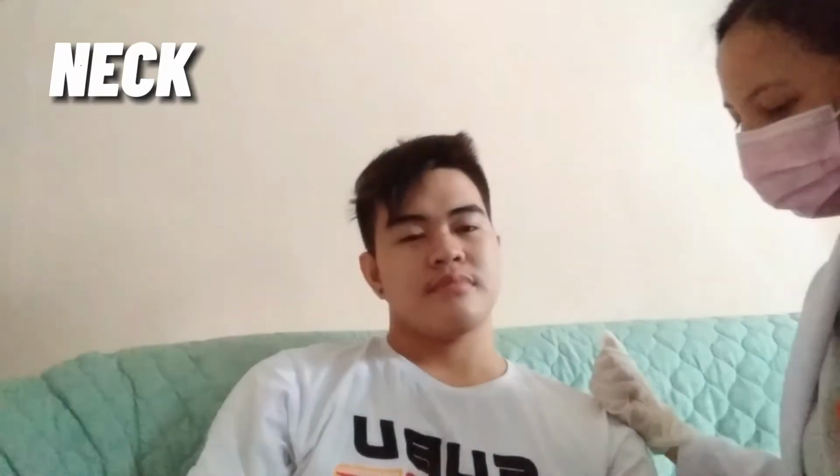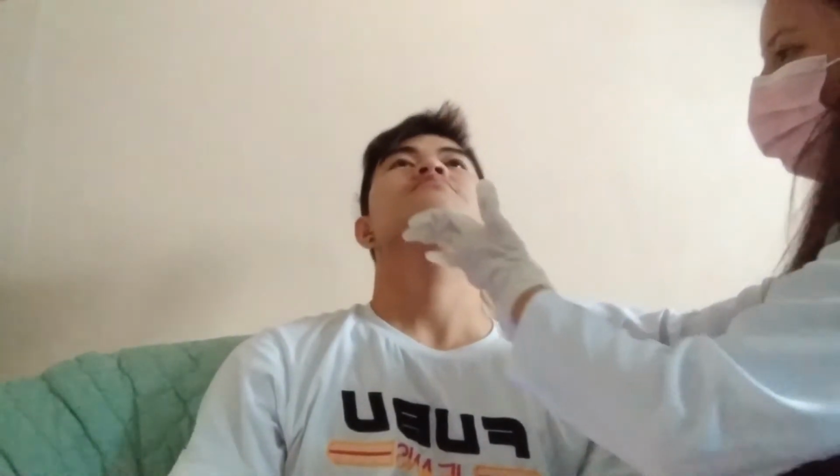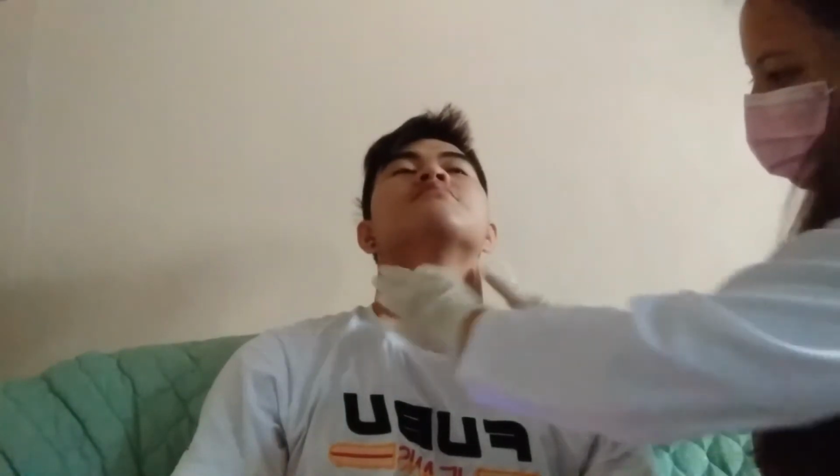Then we're going to the neck. So first, you're gonna have the patient extend the neck up a little bit and you're looking at the trachea. Is it midline? Look for any lesions and look for any lumps like what you might see in patients with goiter or hyperthyroidism. And I'm gonna have you move your head up and down and side to side.